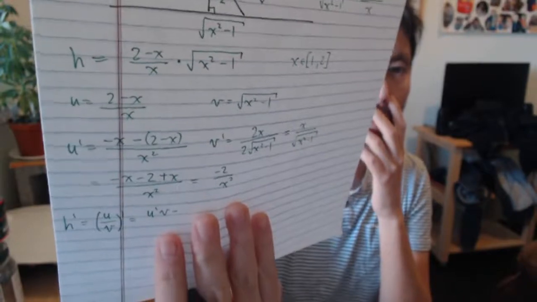All right, so now we quotient rule this thing. H prime is equal to u over v prime, which is equal to u prime v minus, wait, what am I doing? No, my bad. It's not the quotient rule that we do on h prime. It's the product rule, right? H is the product of u and v. So we have uv prime, which is u prime v plus v prime u.